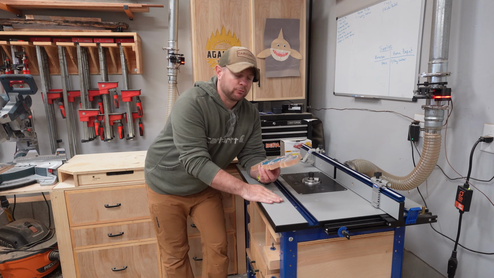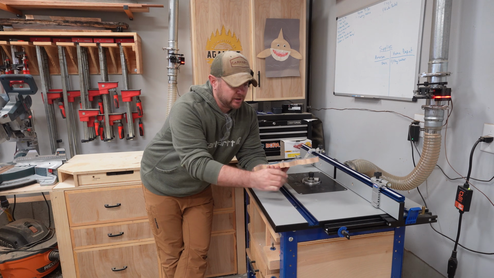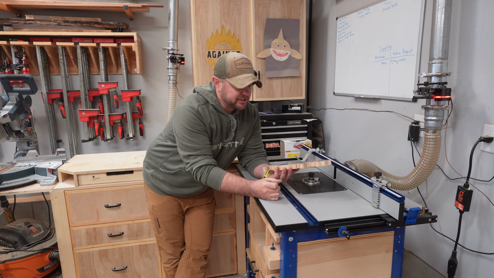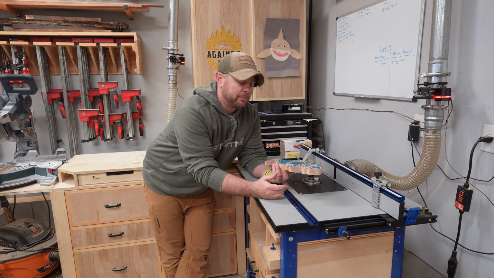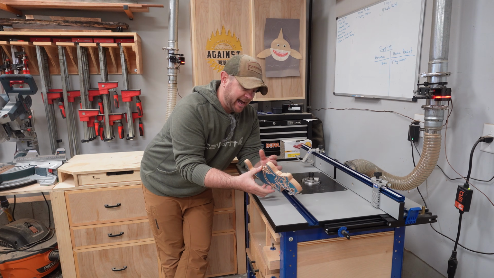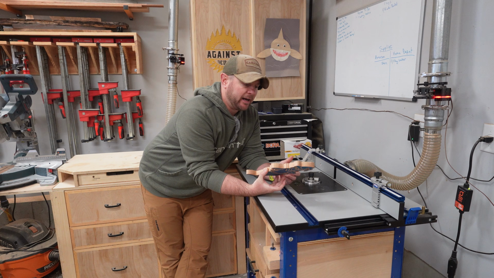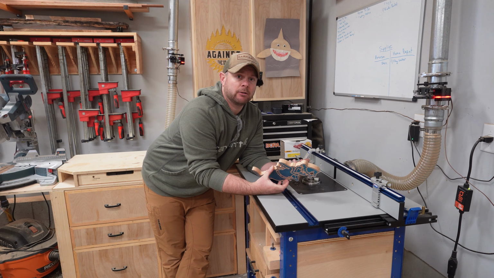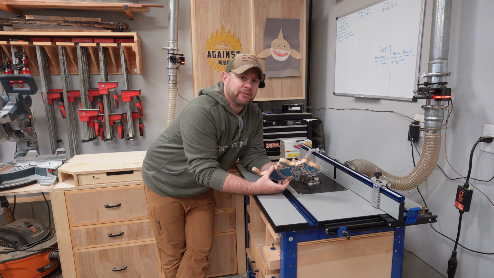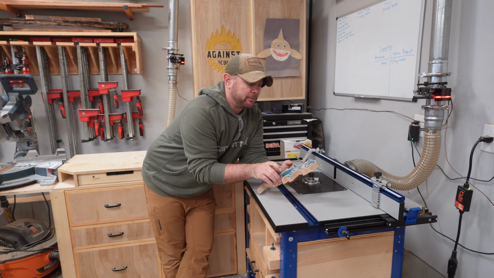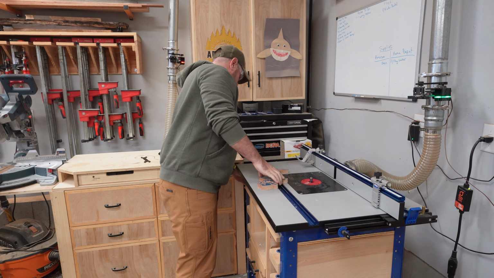So now we're over at our router table, and what we're doing here is the tabs, we need to clean those up with a flush cut trim bit, and then I'm also going to add a little bit of a round over to the back side with a bit. That's a step if you have the bits in the router table, you can definitely do. If you don't, you can skip this step. If you want to remove the tabs without a router table, you can just sand them down.